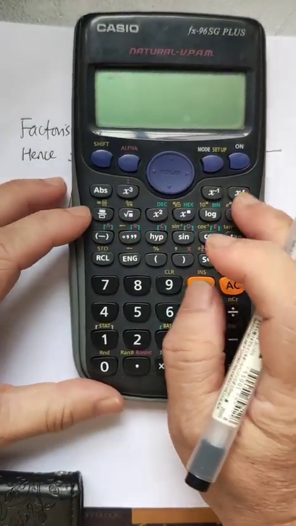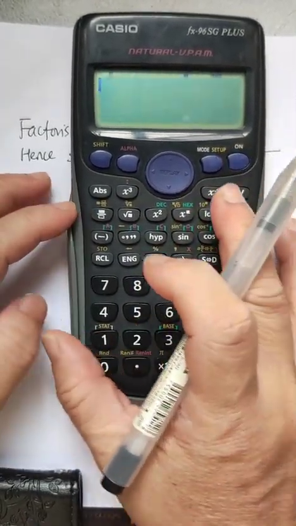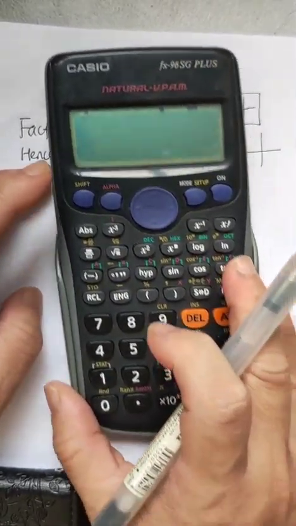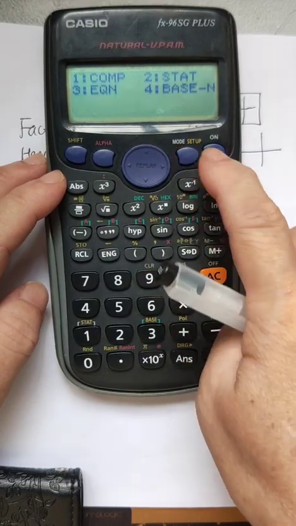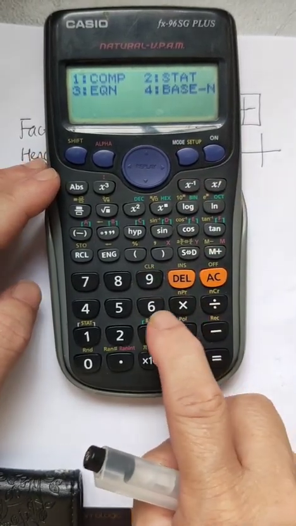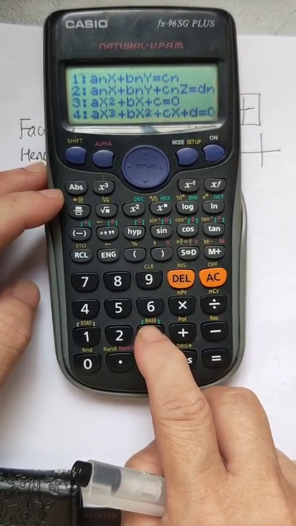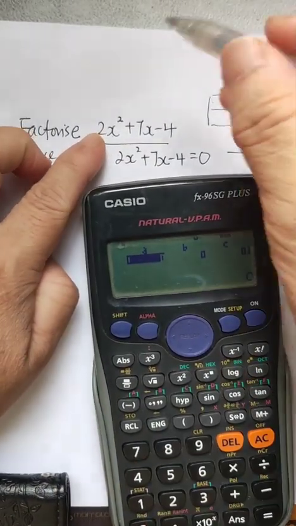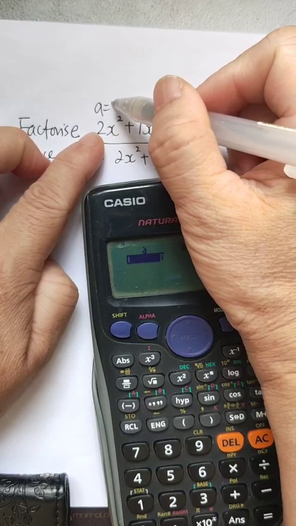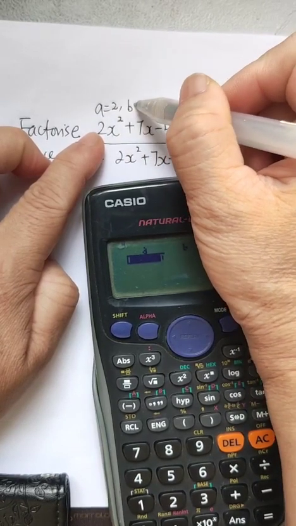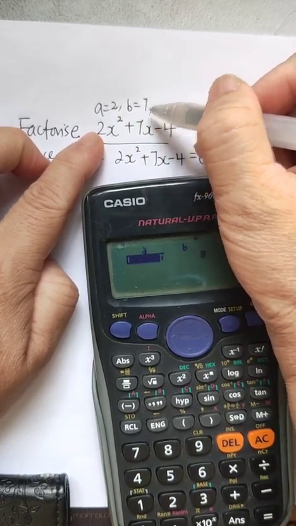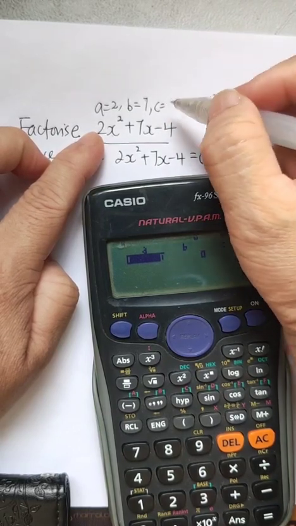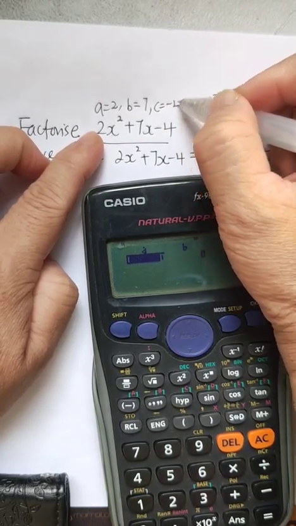Alright, so how do I use the calculator? Depending on the brand of the calculator you're using. Here I'm using this Casio, so what I'm going to do is press mode and then equation, which is number 3, and then go on to number 3, and then you key in the coefficients. A is 2, B is the coefficient of x, that is positive 7, C is just a constant, okay? It doesn't have the x squared or x term there, it's just alone on its own, negative 4.